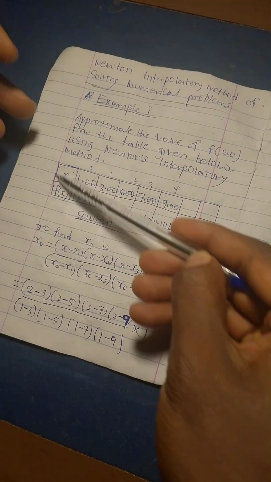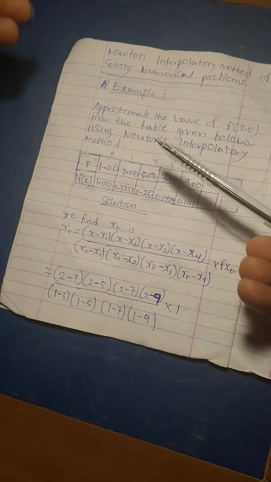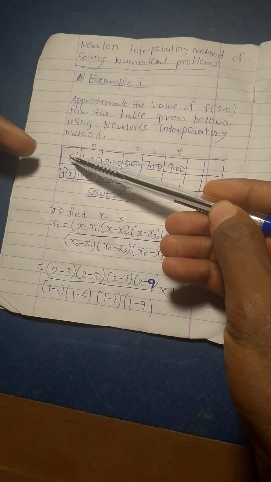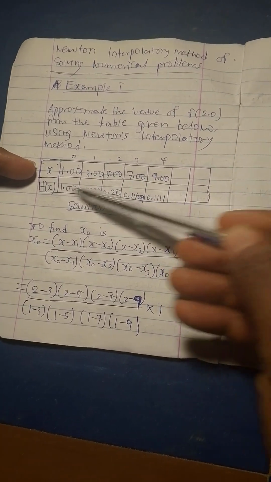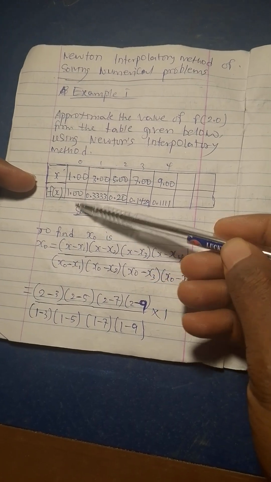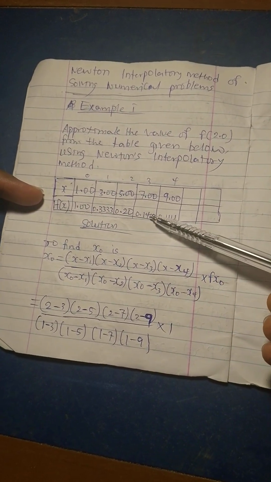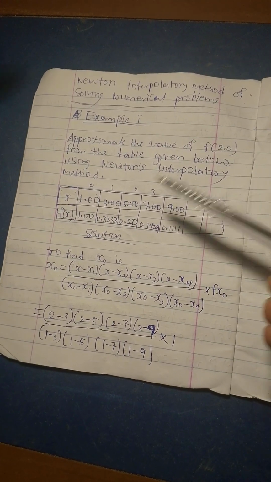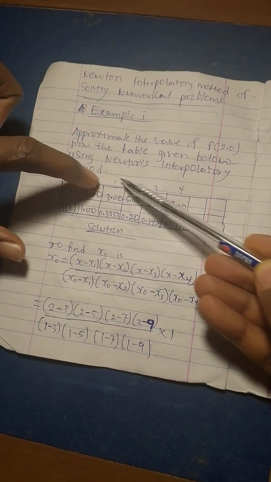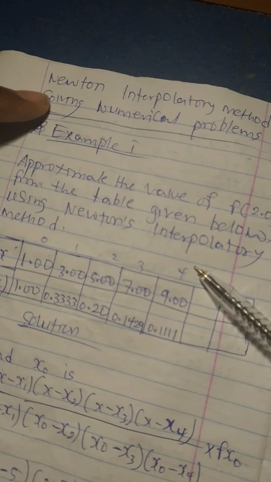To solve this, we are given the values of x, and we are also given the values of f(x). For x, I have the values 1, 3, 5, 7, 9, and for f(x), I have the values 1.3333, 0.2, 0.1429, 0.1111. Now, to solve this, first I have to find x0, x1, x2, x3, and x4.